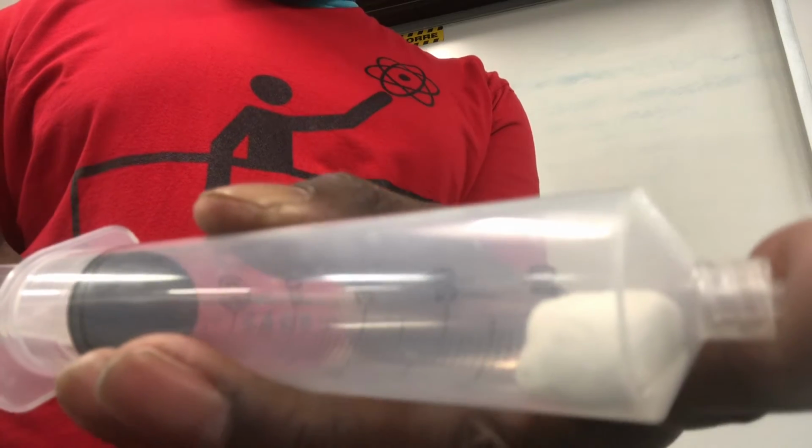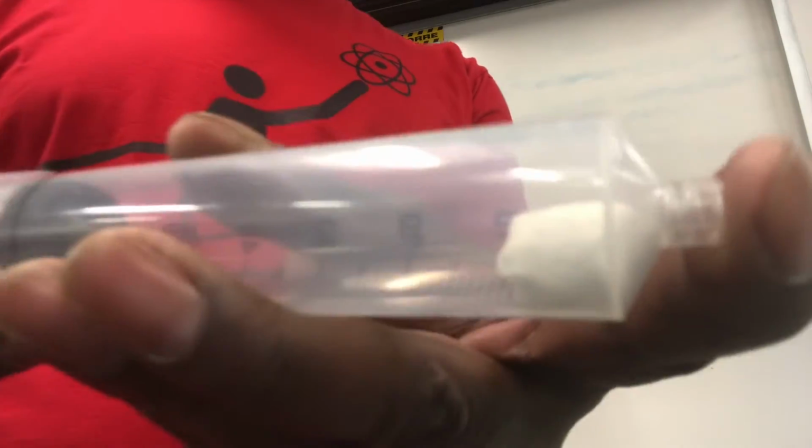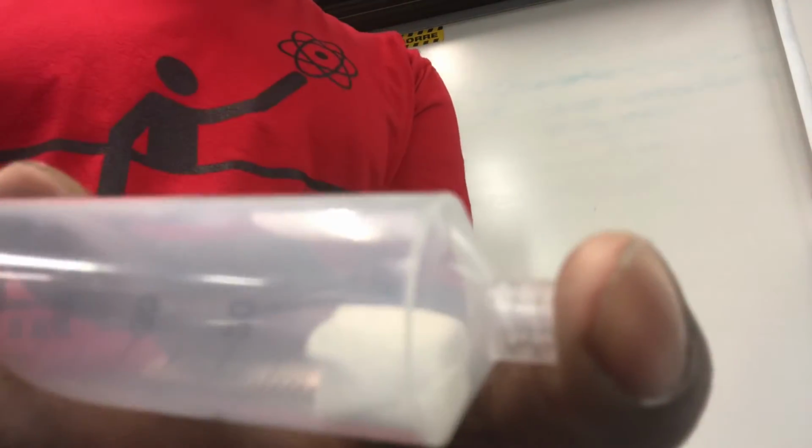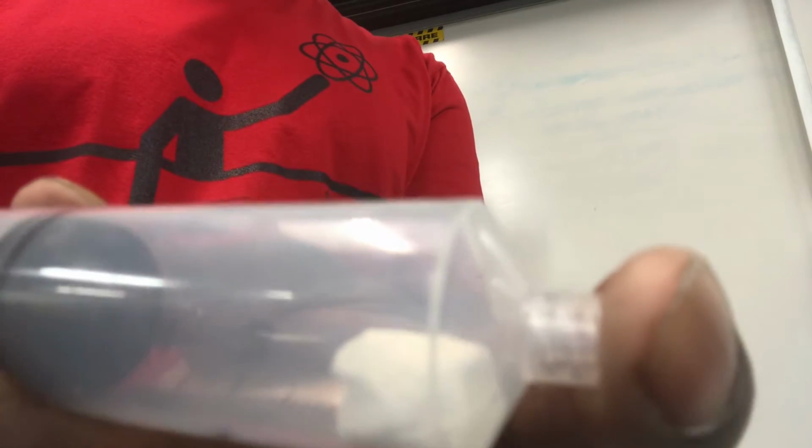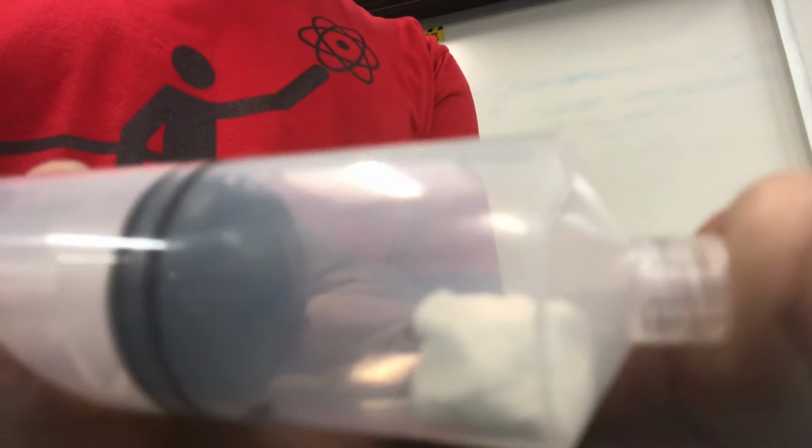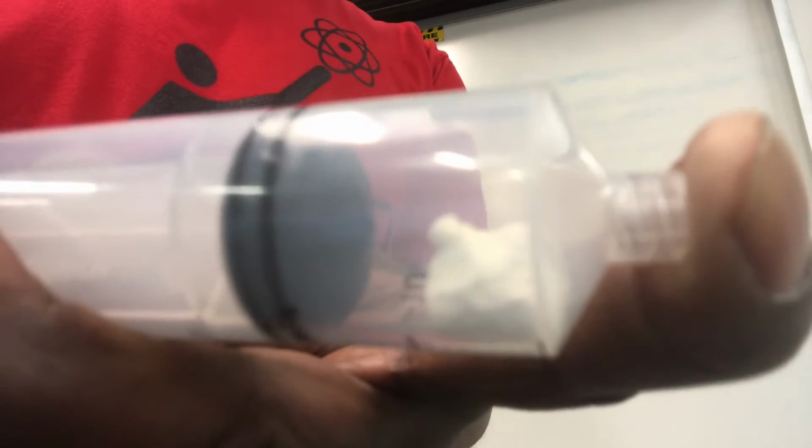Let me pull it back out. Let me try one more time. All right, let's push it down again. Now look carefully at the covering of the marshmallow. See if it gets wrinkly or small or anything. See that? Bam. Okay. It's kind of hard to see, but there you go.